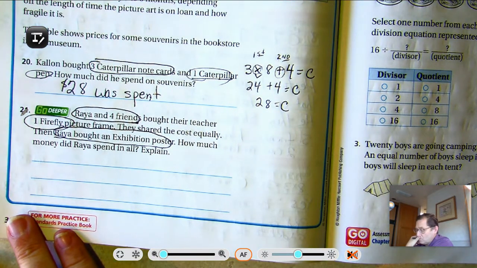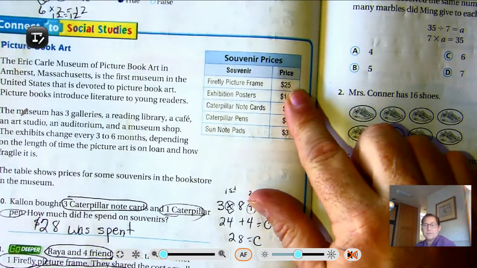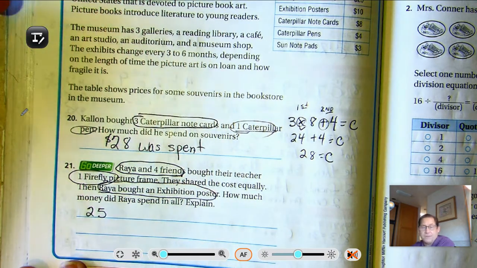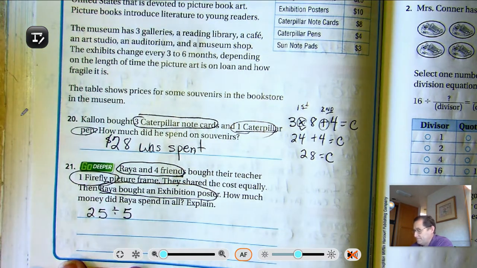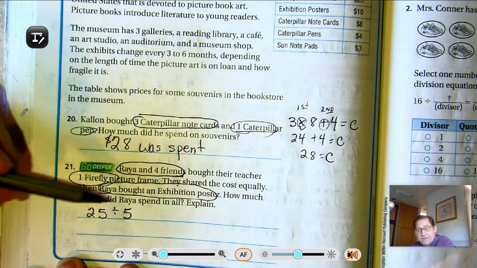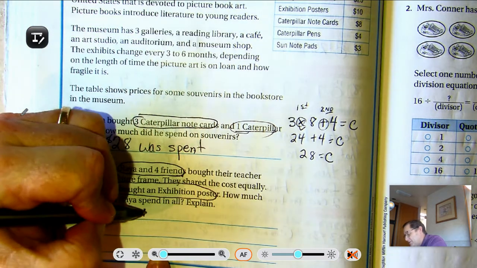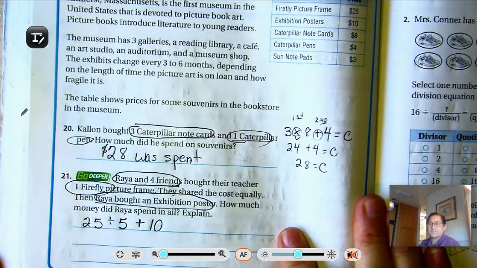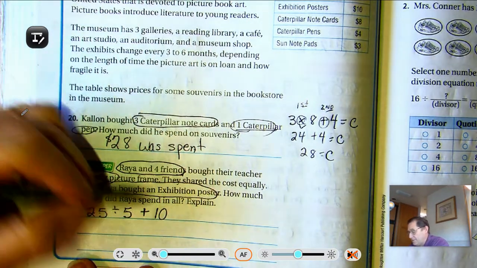So let's start with the frame. How much did they buy the frame for? They bought it for $25. Okay, so they spent $25 on the frame. They're sharing it 5 ways. So Rhea is one of those 5. So if I divide 25 by 5, I find out how much she spent on the picture frame. And then she also bought an exhibition poster, which costs $10. Okay, so 25 divided by 5 plus 10.